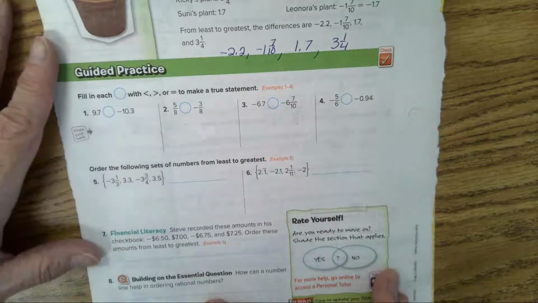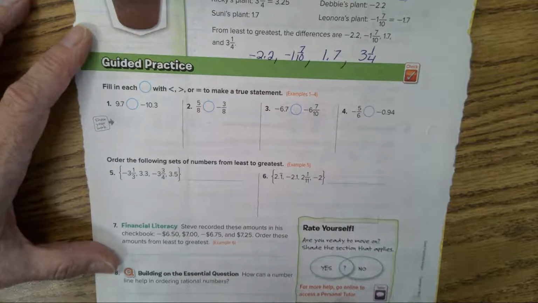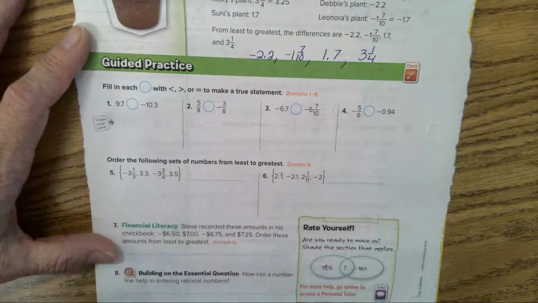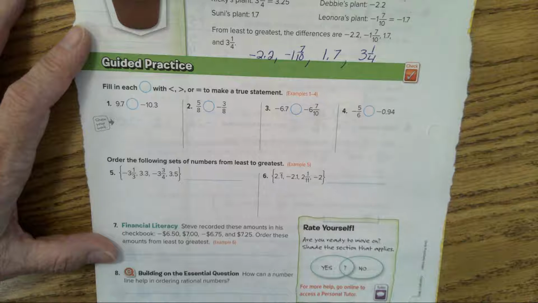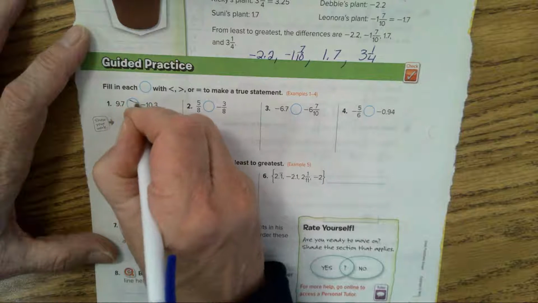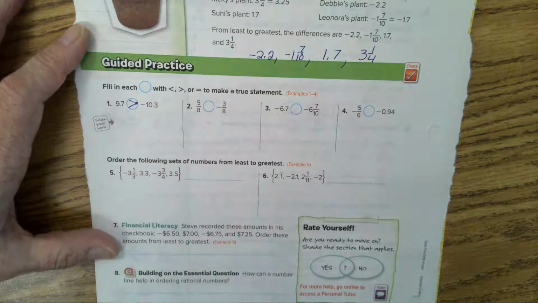And some of these are really easy. Look at this one. Which one's going to get the little point? Is it 9 and 7/10 or negative 10 and 3/10? Which one gets the little point? Quinn? Right, the negative number is going to get the little point. So 9 and 7/10 is greater than negative 10 and 3/10.